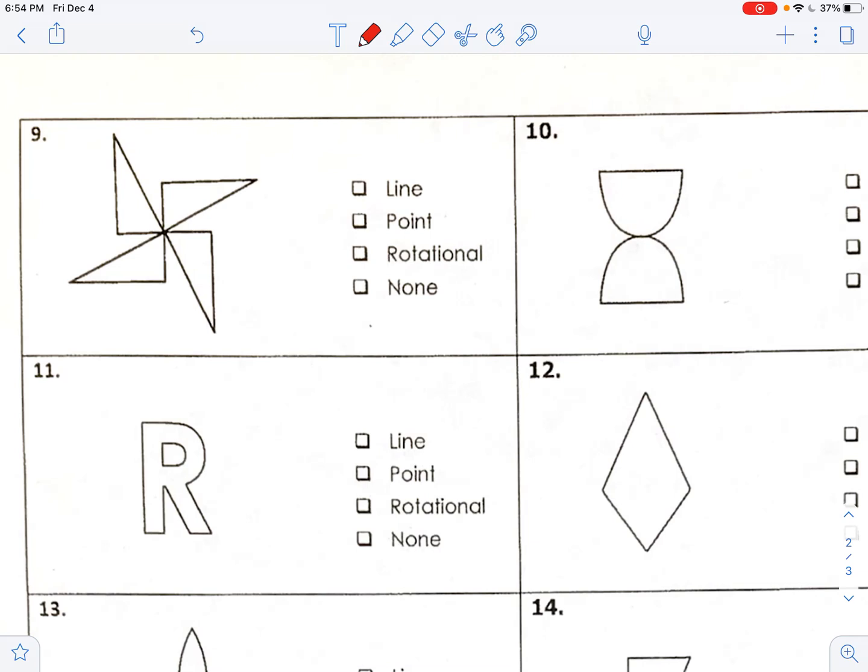Point symmetry, if I put a point in the center, I'm going to try my best with that R and with this kite. Point symmetry says that for any point in this figure, there is another point the same distance directly across from that point.